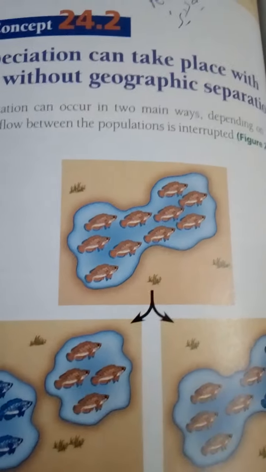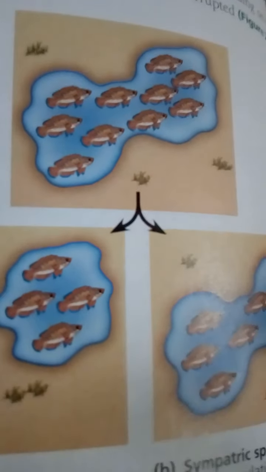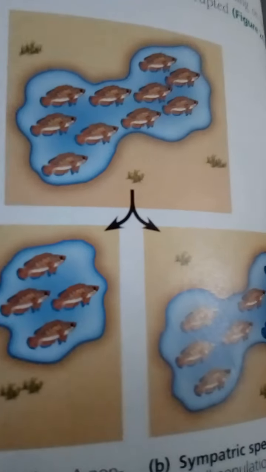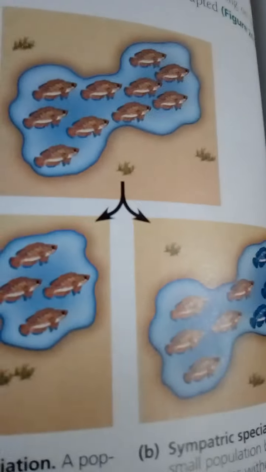The usefulness of each of these definitions depends on the situation and the questions we are asking. The biological species concept, with its focus on reproductive barriers, is particularly valuable for studying how species originate. Speciation can take place with or without geographic separation. Speciation can occur in two main ways, depending on how gene flow between the populations is interrupted.